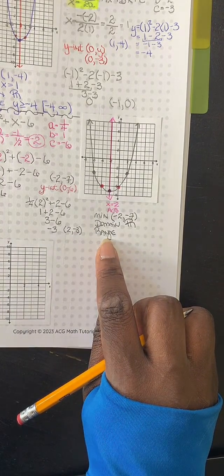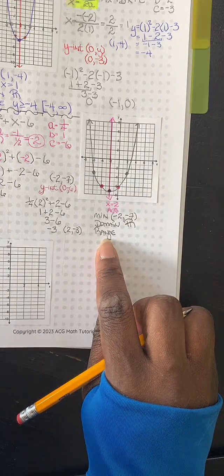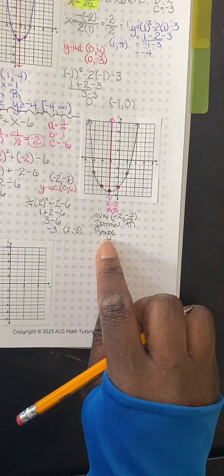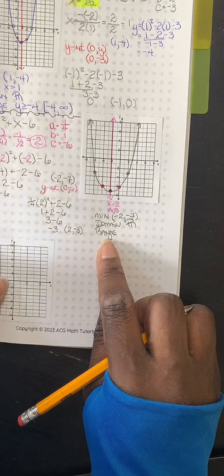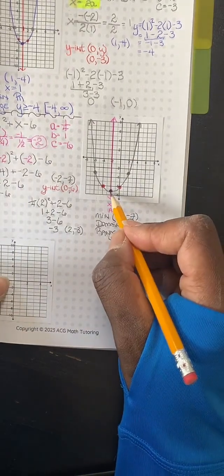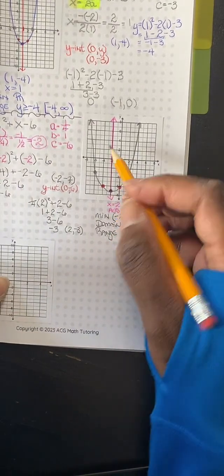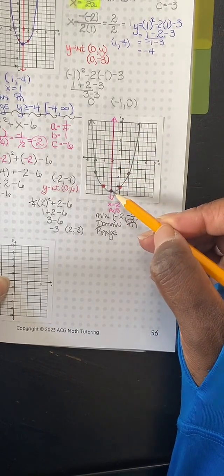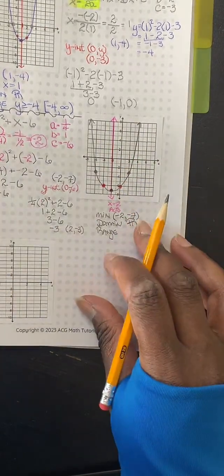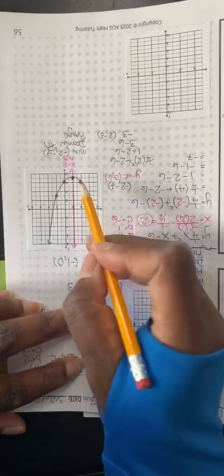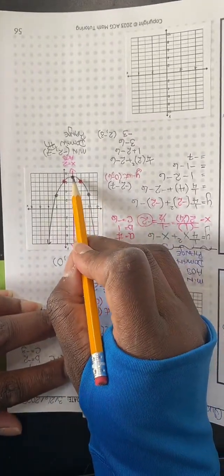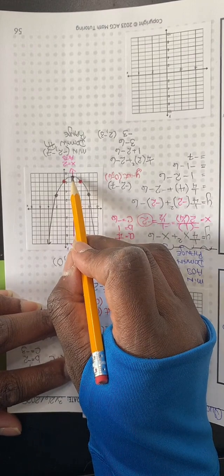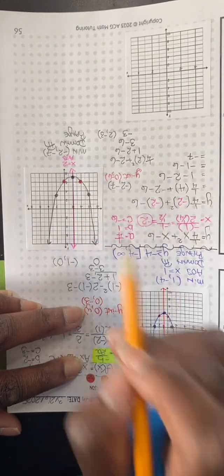What would be my range? Yes, your minimum is called the vertex, the lowest point. Now, if this graph was upside down, my vertex would be the maximum because it's the highest point.